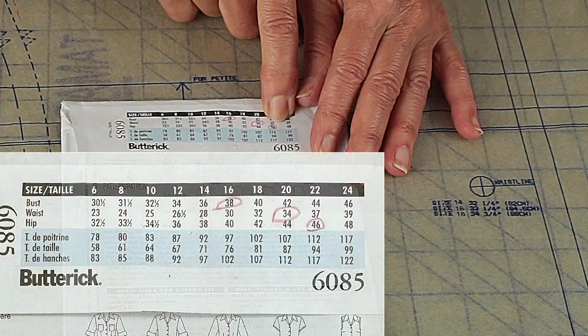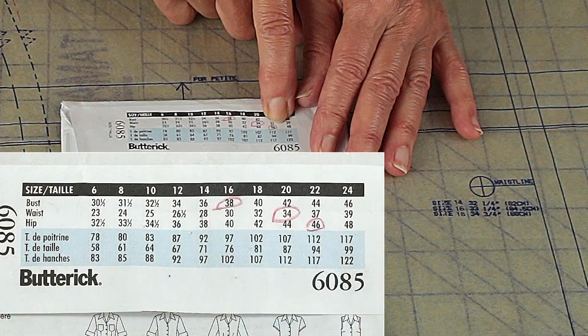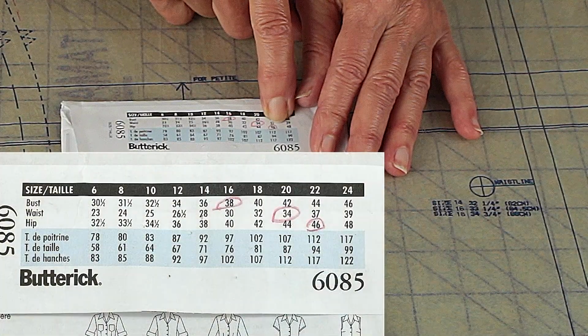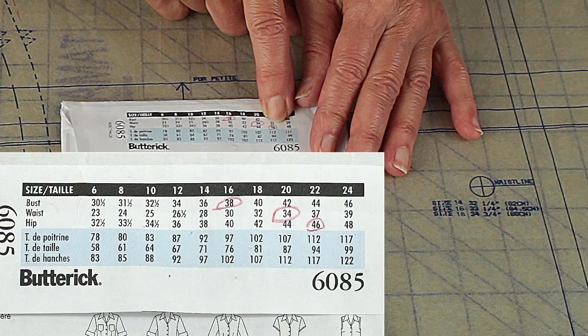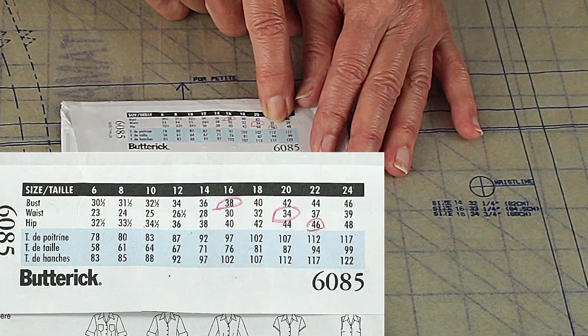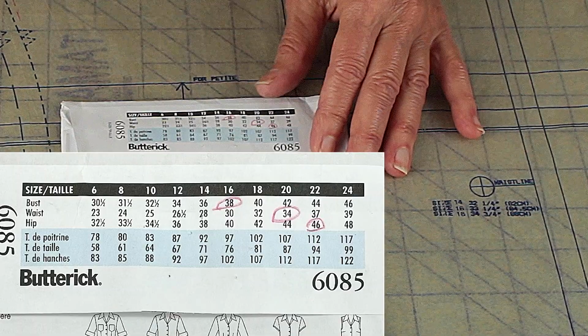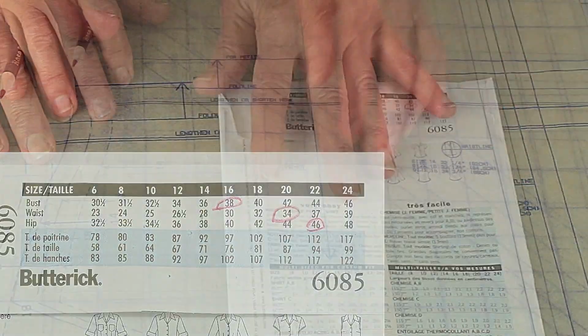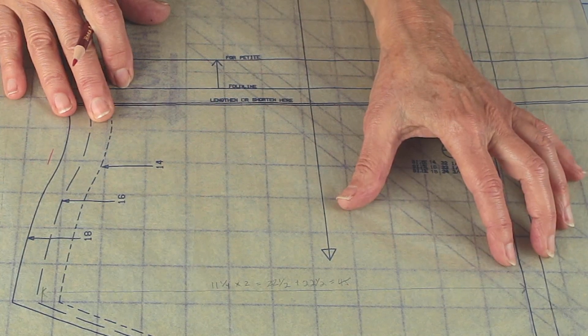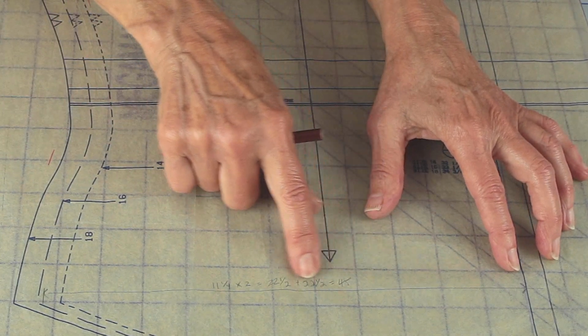So now let's look at our hip. Our hip is 46. We probably want an inch and a half of ease, so we want to get to about 47 and a half. You might want 48, but we want to be at least in that neighborhood. We want to get to 48 inches. How much more do we need to add?